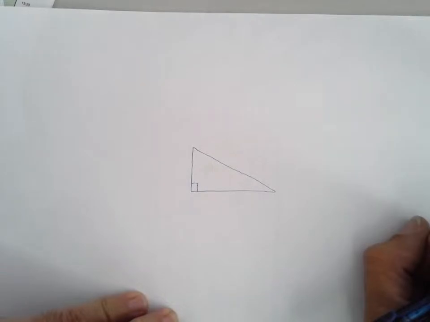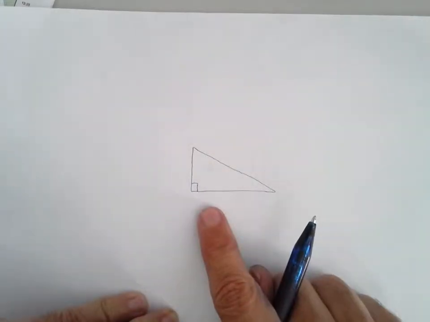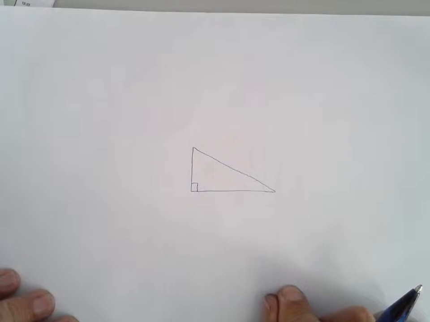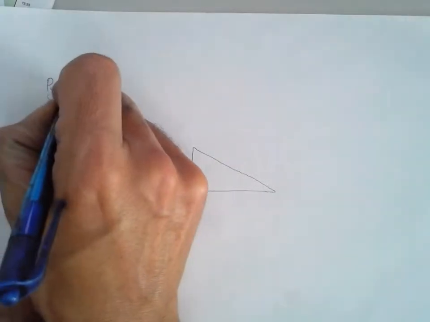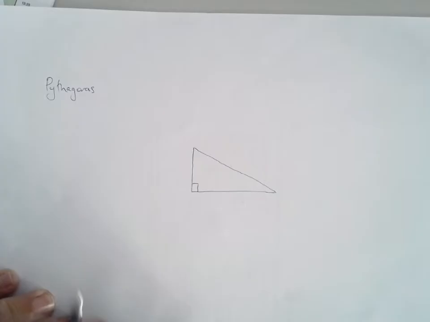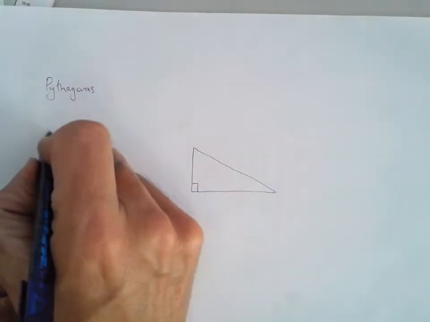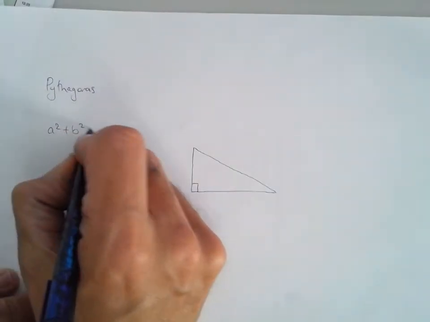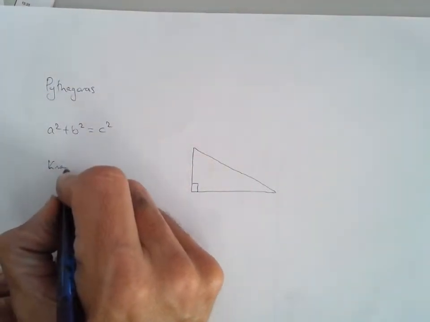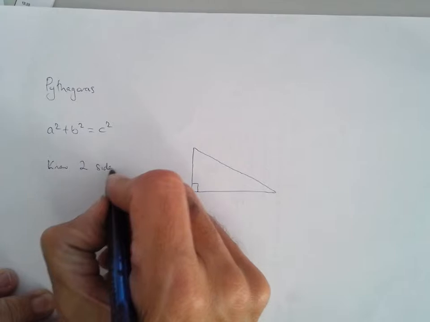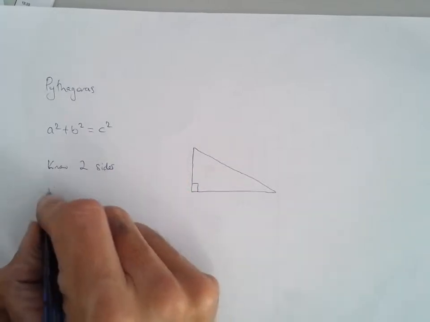Working with right-angled triangles, we can use either Pythagoras or trigonometry to solve a number of problems. With Pythagoras, a squared plus b squared equals c squared, we know two sides and we find the third side.